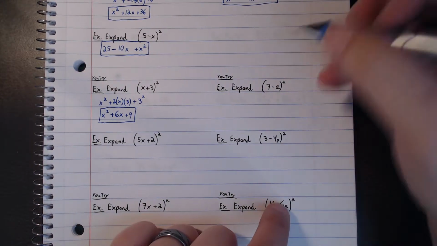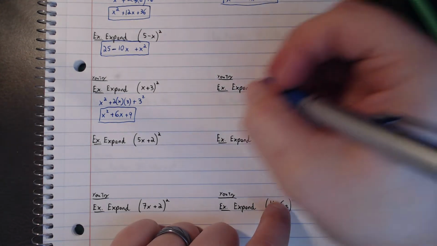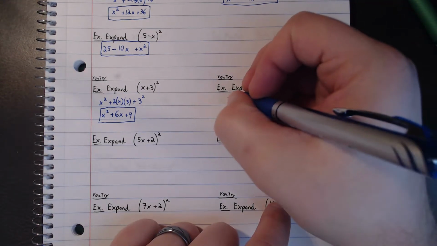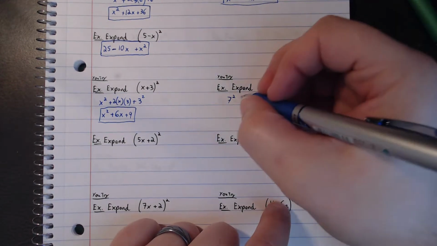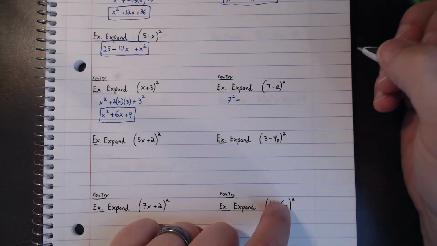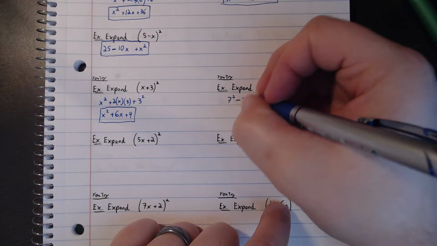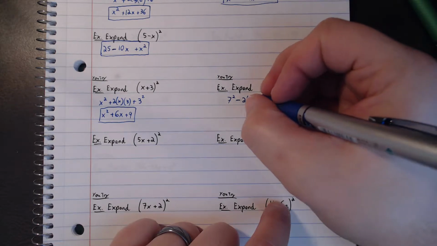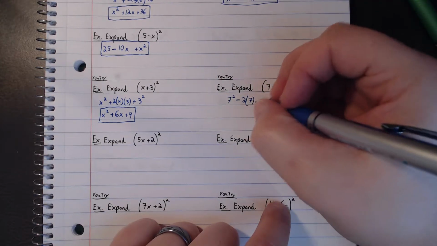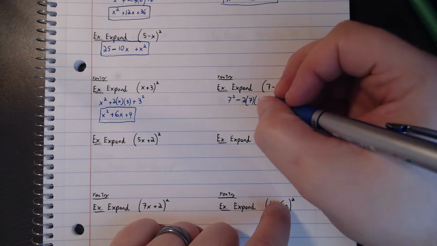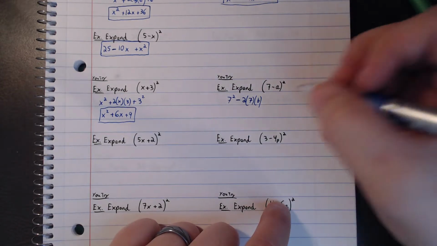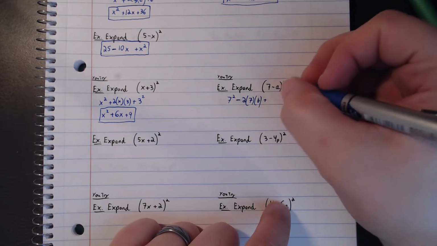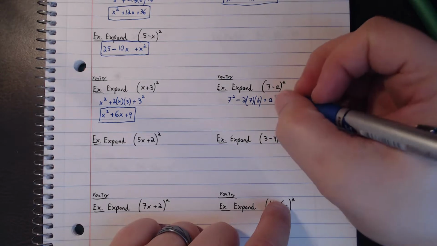Second problem that you had over here, we want to do a squared, which would be 7 squared. I now have that negative that has to go in there. I'm going to be doing 2 times a term, which is 7, times our b term, which is actually an a here, plus our b term, which is a squared.